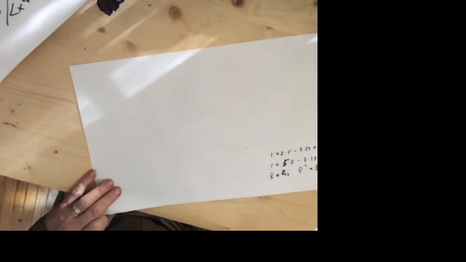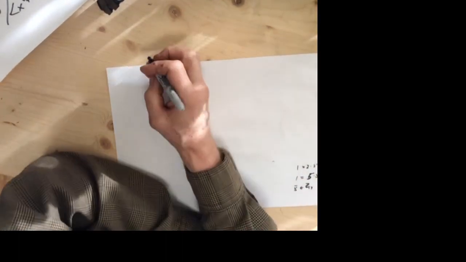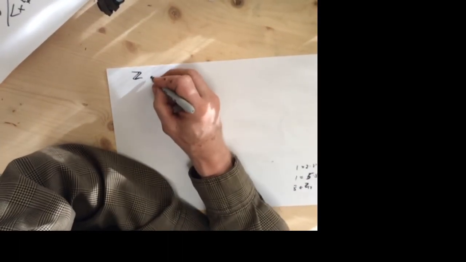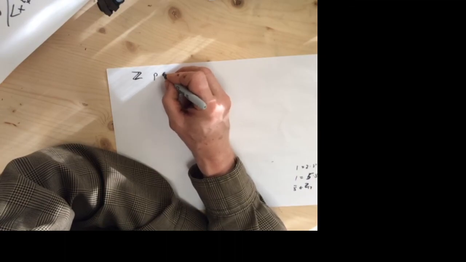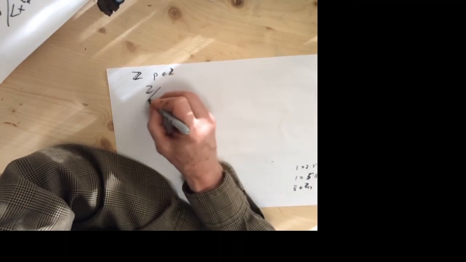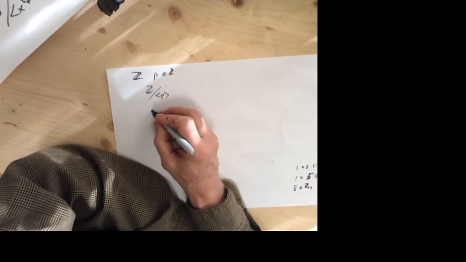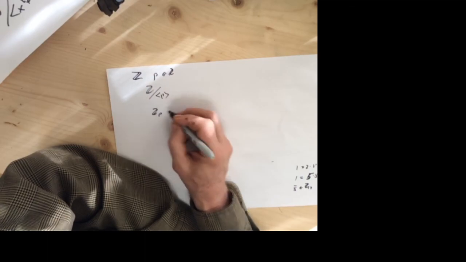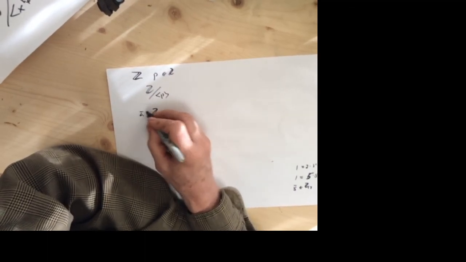All right. So what does this say that we have done? It says we have mimicked Z, found a prime in Z, formed Z mod p, and we often write it as Zp using bars.